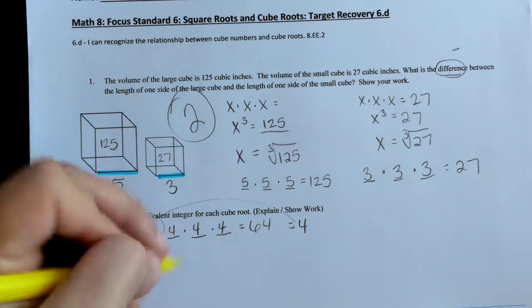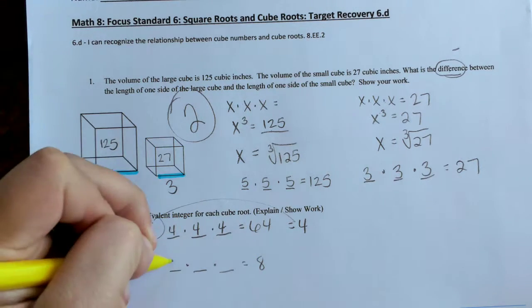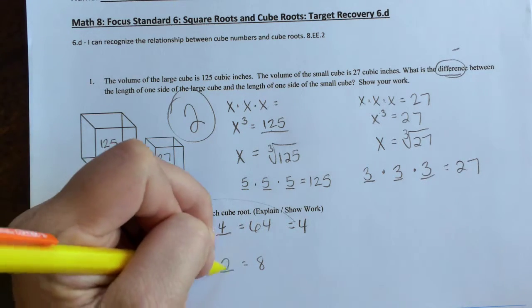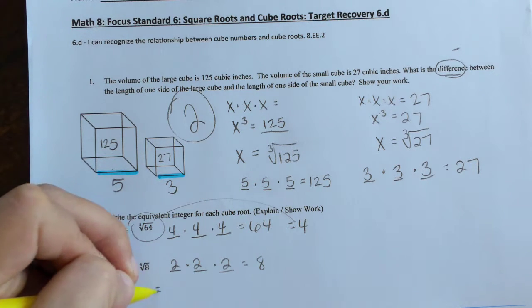And here we've got the cube root of 8, so what times what times what equals 8? I know that 2 times 2 is 4, times another 2 is 8. So therefore, the cube root of 8 is 2.